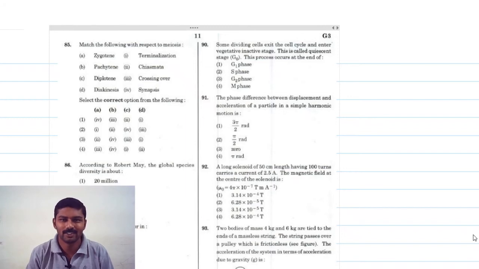Hello friends, today we'll be discussing the complete solution of NEET 2020 Physics. It was comparatively a simpler question paper this time compared to the previous years.